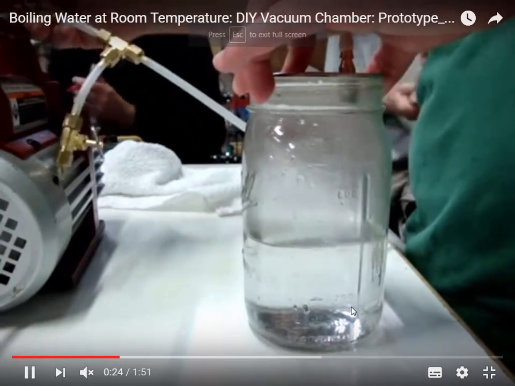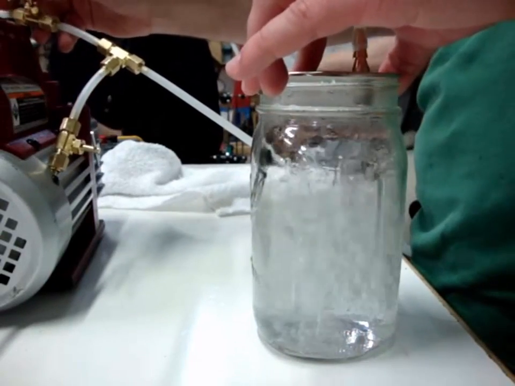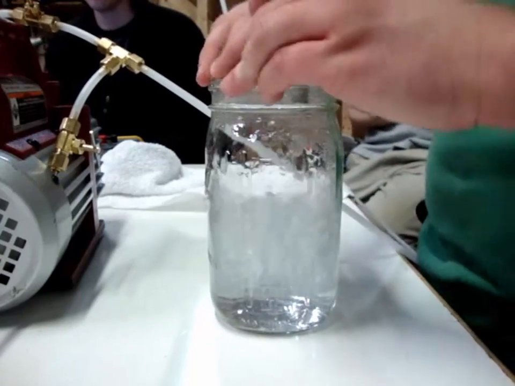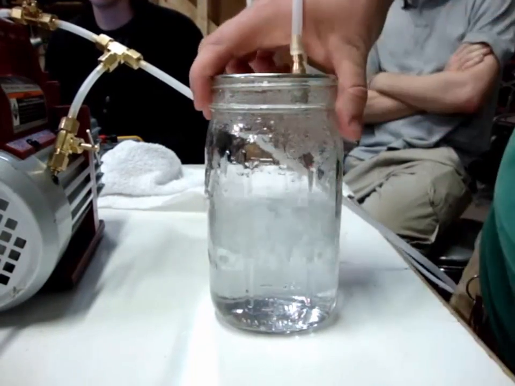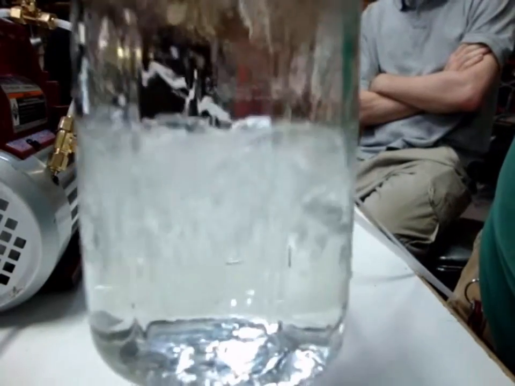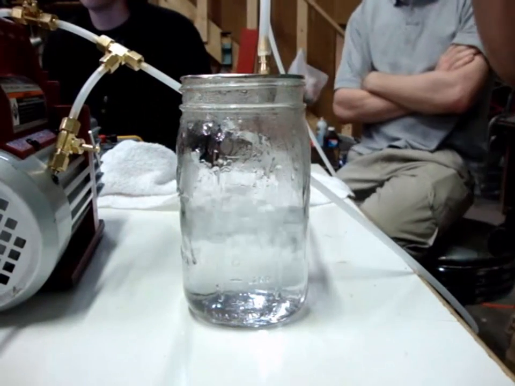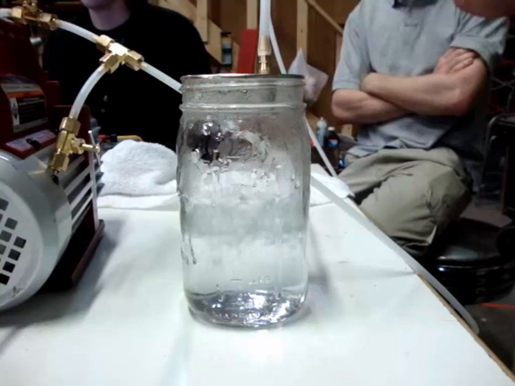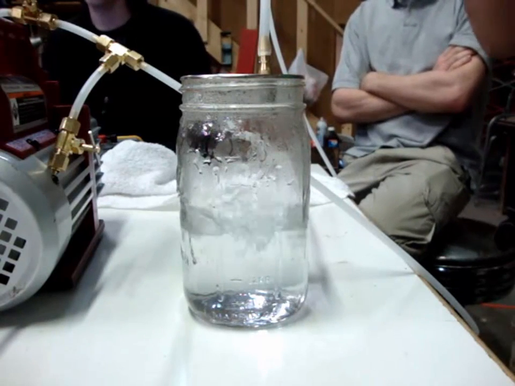Okay, so here somebody has a vacuum pump connected to the top of a mason jar, and the water is boiling. It doesn't make the water hot. In fact, the water begins to get colder, which is sort of contrary to what you might expect. But the reason it's boiling is that there's enough kinetic energy in the water molecules to go from the liquid phase to the vapor phase.